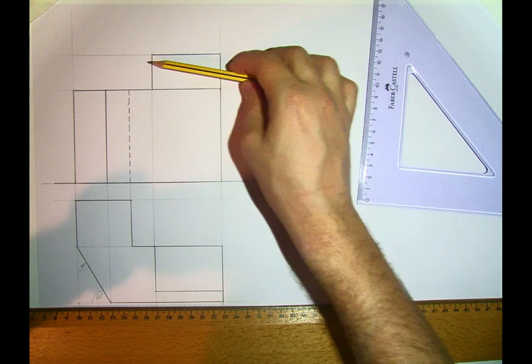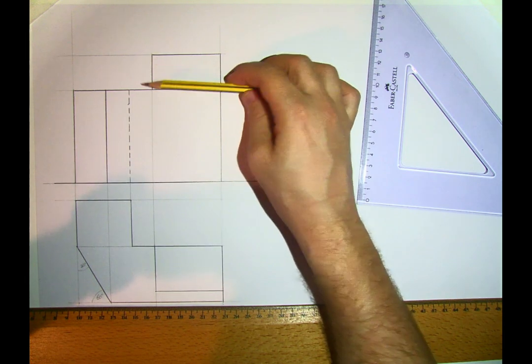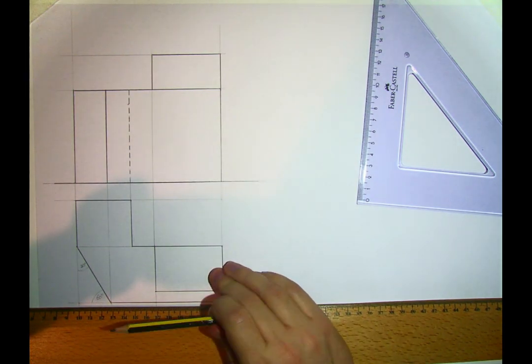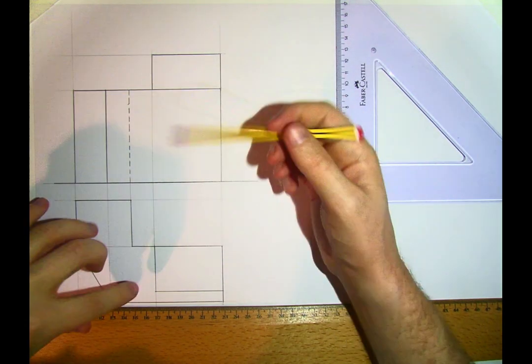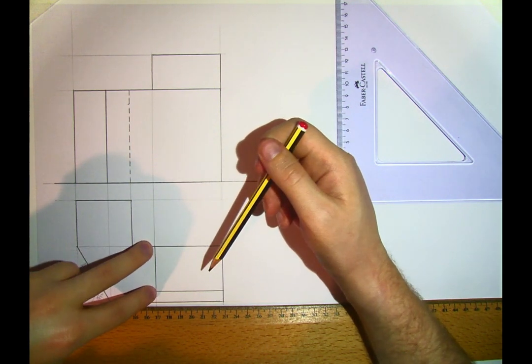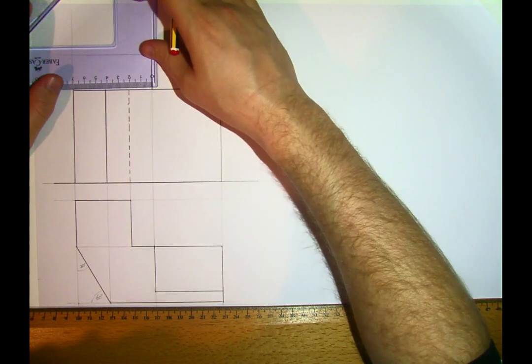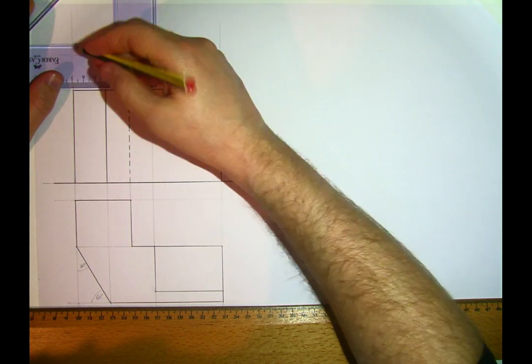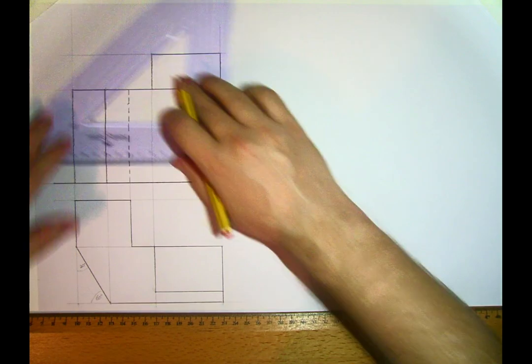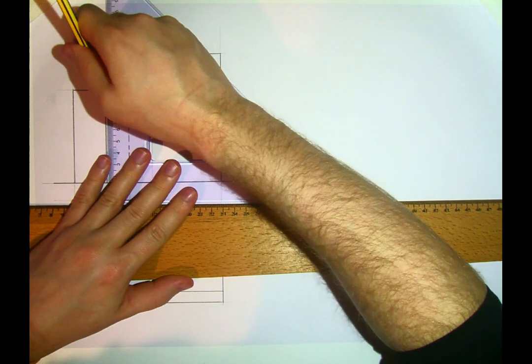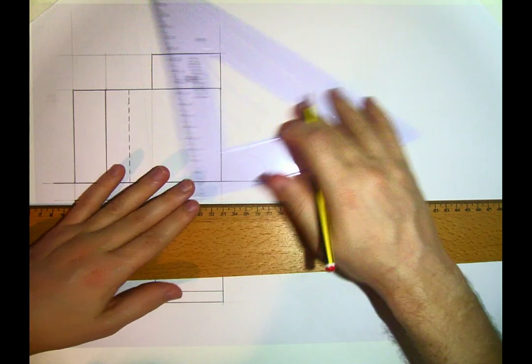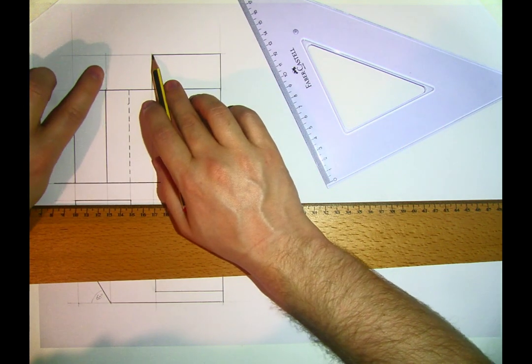We can just draw the side view of this bit, and we can do it up here or down here. I'm going to take this, it's 40 millimeters, so I'm going to measure out this way 40 millimeters. So that's going to come out as far as here. The distance from here to here is out 40 millimeters.